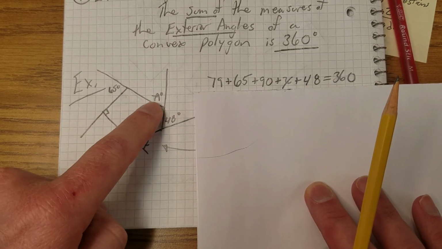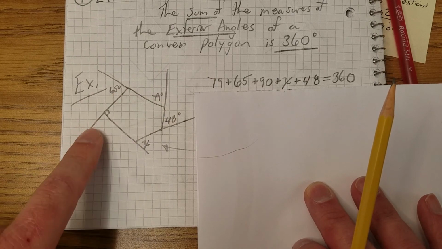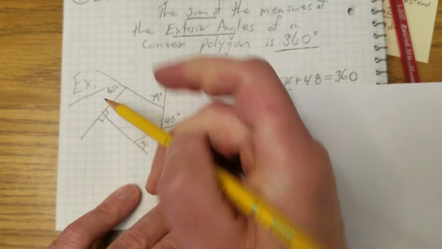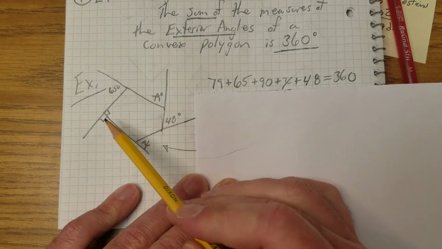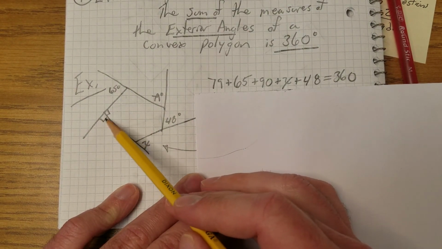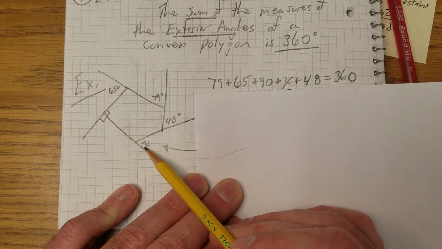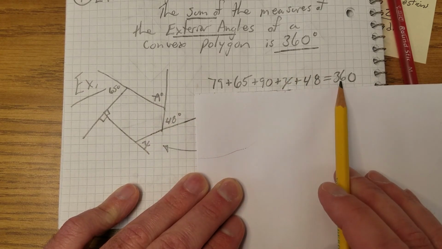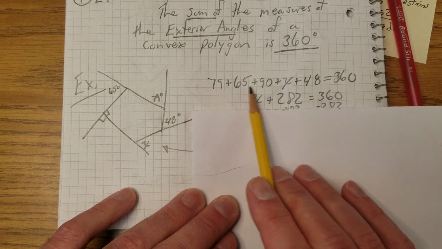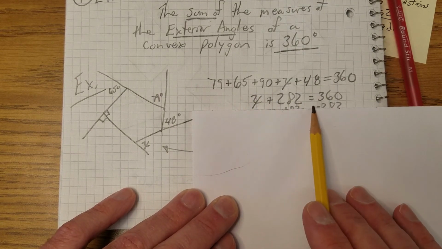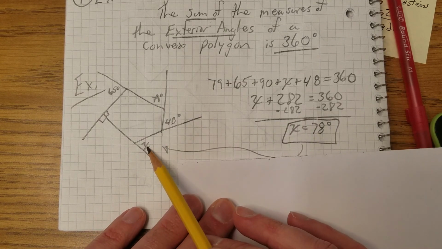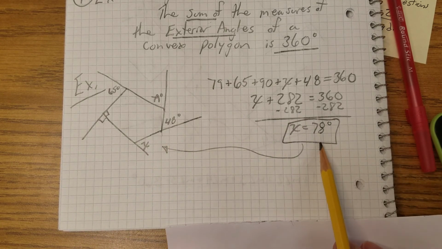I can say that 79 plus 65 plus 90, because this is also 90, that's a perpendicular line, 90, you could also use supplementary angles, plus x plus 48 equals 360. Combine like terms, x plus 282. All right, I solve for my exterior angle being 78 degrees.